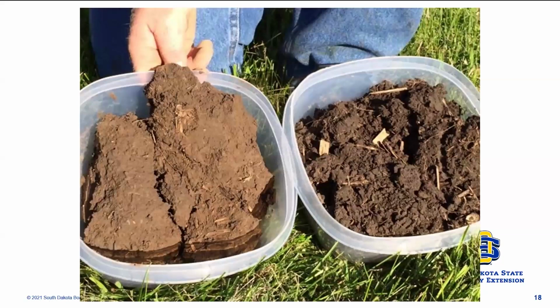We can visually see the differences between soils with and without good soil health. The one on the left, obviously, lighter colored, big chunky, massive pieces of soil actually having no structure. A soil scientist would say this is structureless condition.